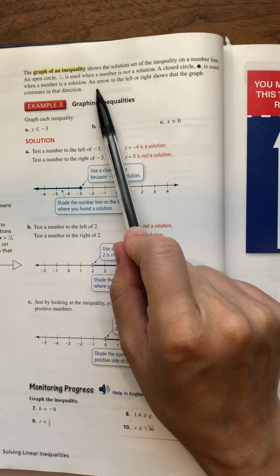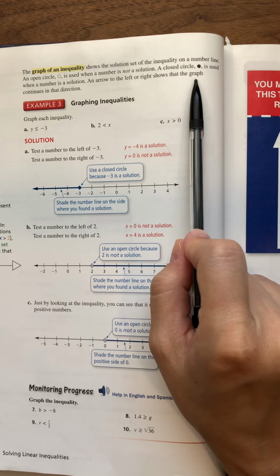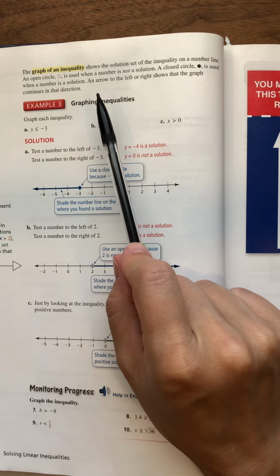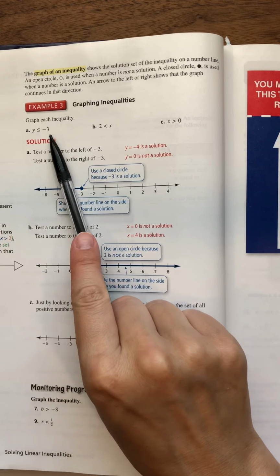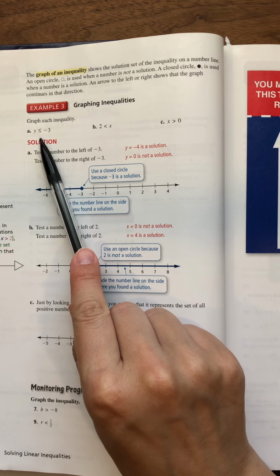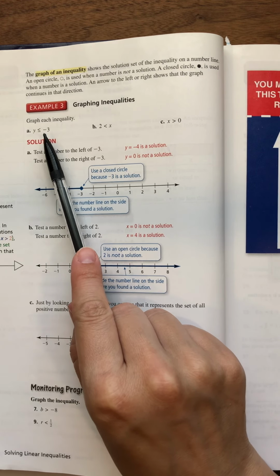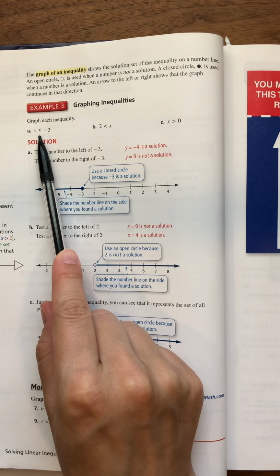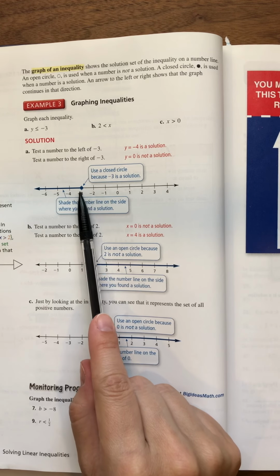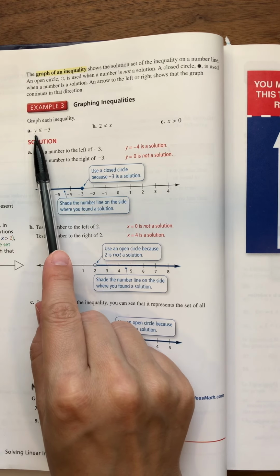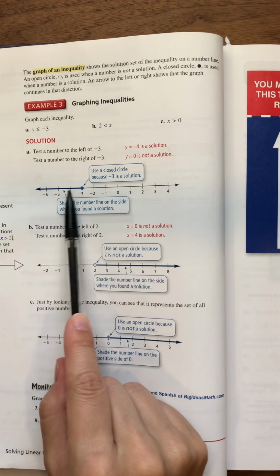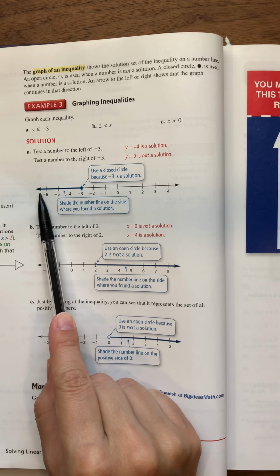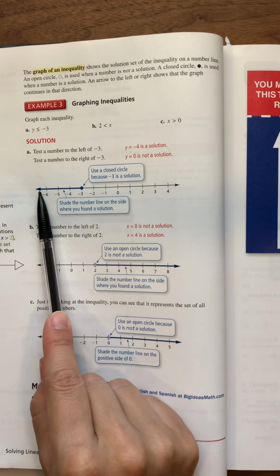Then you're going to shade an arrow to the left or to the right to show where the graph continues in that direction. So you're shading the number line and you're shading the arrow in that direction. So let's take a look at these examples. For part A, we have y is less than or equal to negative 3. So we're going to go to negative 3 on our number line here. And because it's or equal to, then it can equal negative 3. So this is a closed circle. And then where y is less than or equal to negative 3 would be all of these numbers to the left. So I shade on the number line and I shade the arrow at the end of the number line here. So make sure you're shading on it.